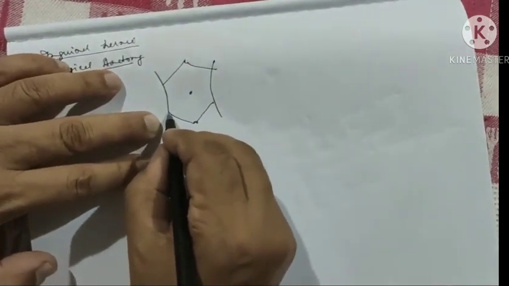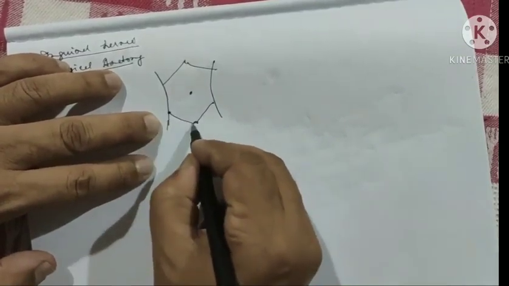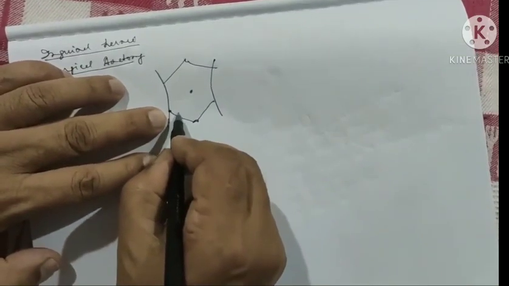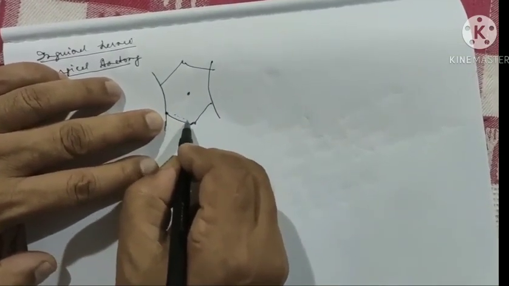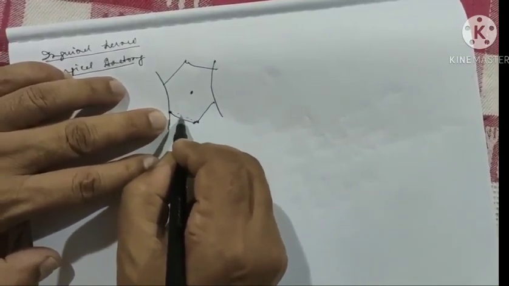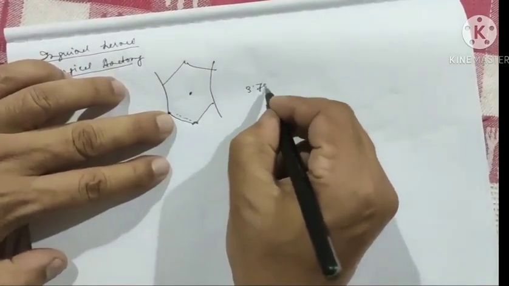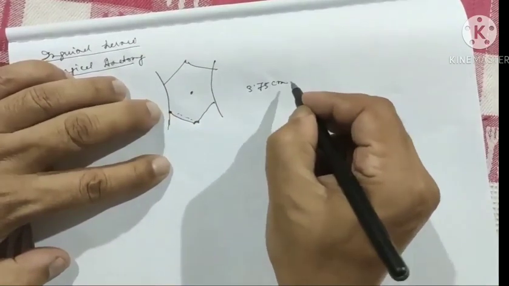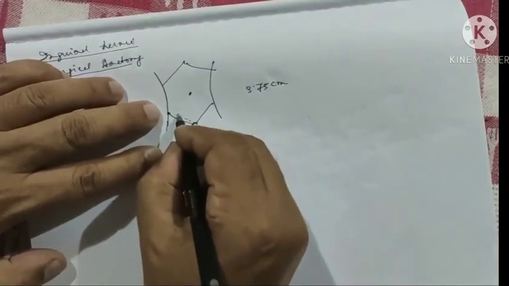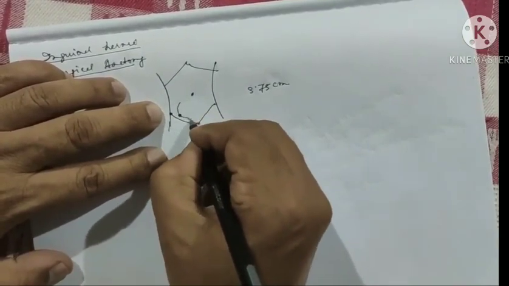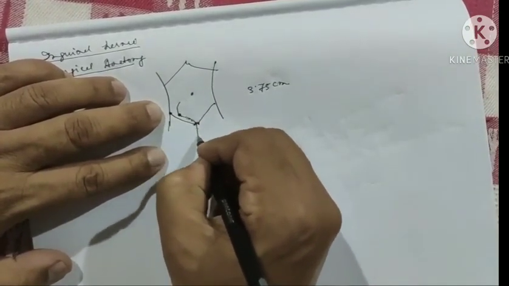So this is the inguinal ligament, anterior superior spine, and the pubic tubercle. So the inguinal canal is lying just above the medial third of the inguinal ligament, usually in this region. It is around 3.75 centimeters in length, and there is a deep ring through which the spermatic cord comes out like this.